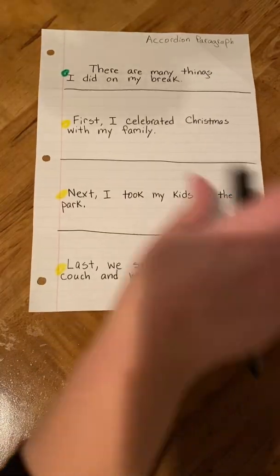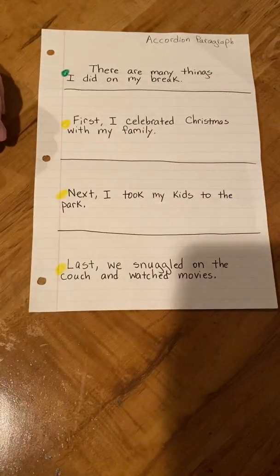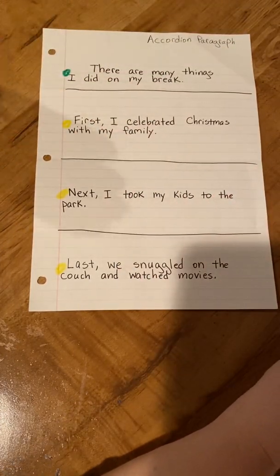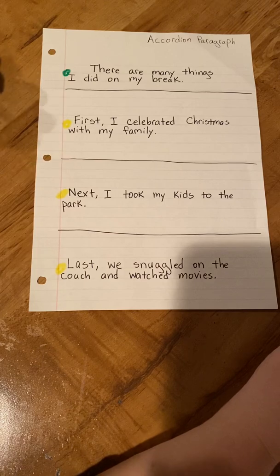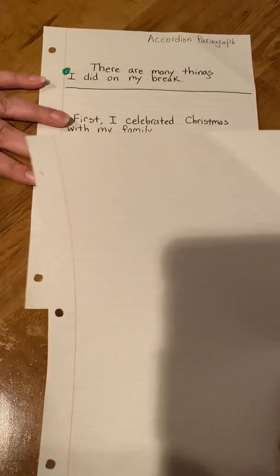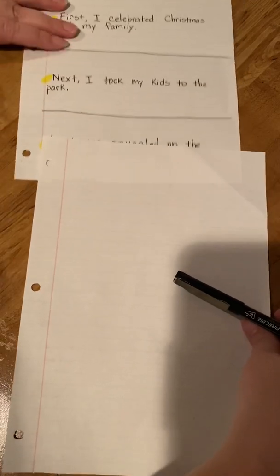Okay, now here is the final step in writing my paragraph. Now I'm going to write it as a true paragraph, what a paragraph should look like. So I'm going to grab myself a piece of paper. Okay, now for my final draft, I'm going to give it a title.